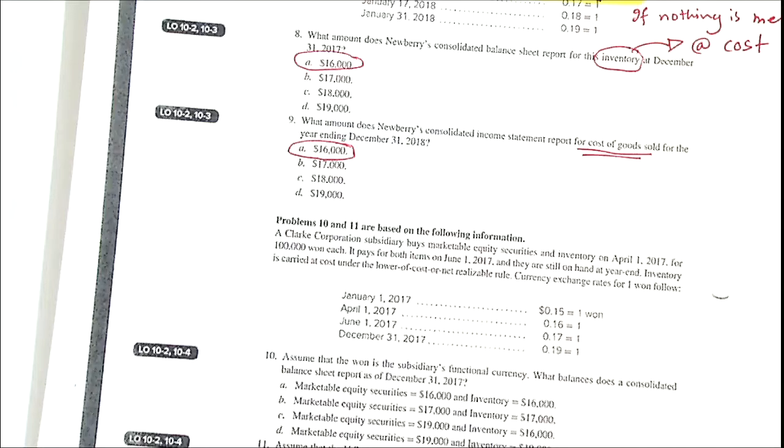It makes a difference when you record the sales revenue. So if you need to convert the sales revenue, you're going to use the sales date. It will make a difference. Yeah? Sales revenue.